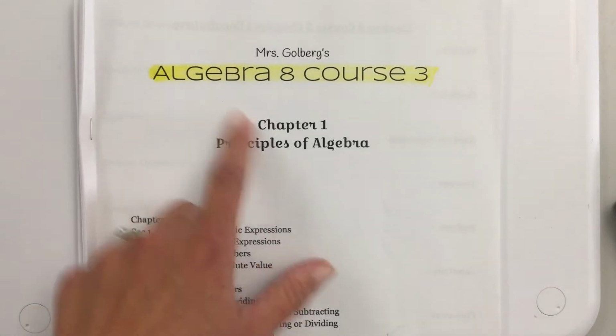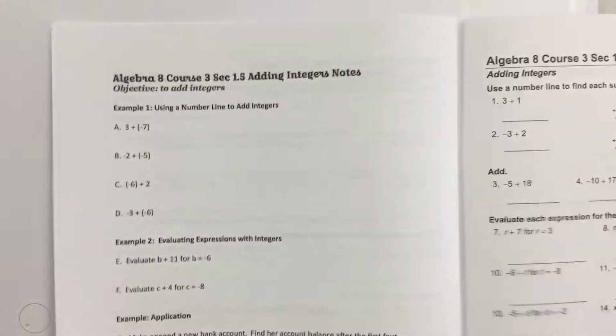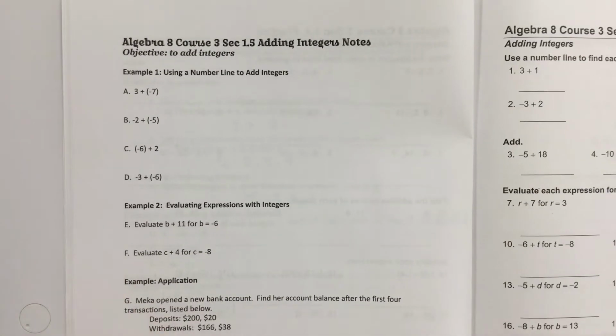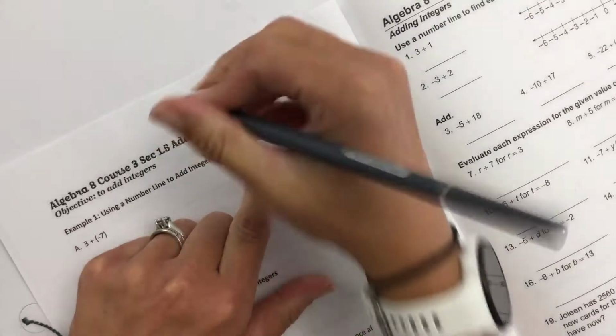Okay, Algebra 8. What we are doing today is adding integers. An integer is just a positive or negative whole number. So when we add integers, we need to focus on, I always talk about, are they on the same team or a different team?